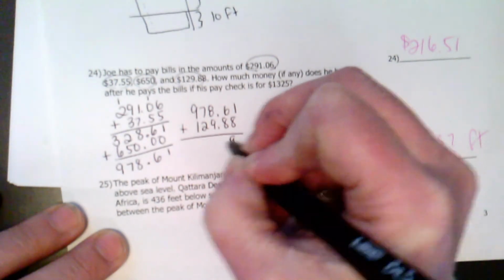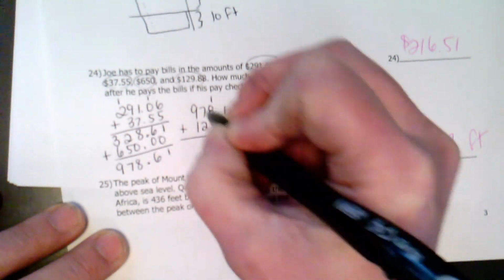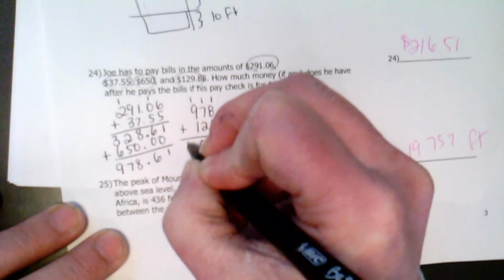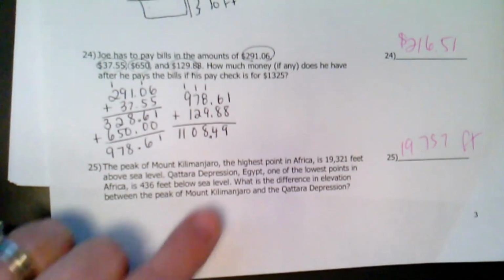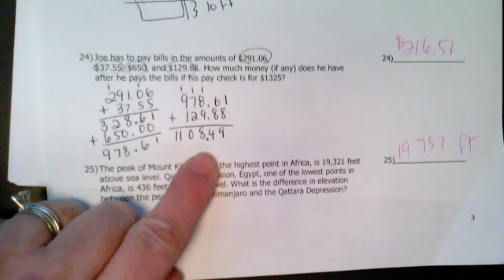Third and last one. So I came up with his bills costing $1108.49.